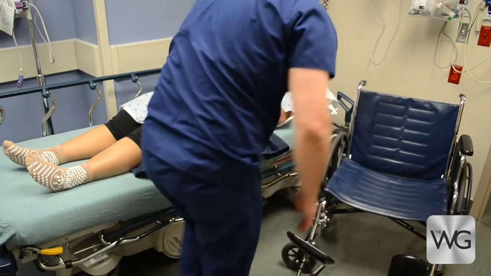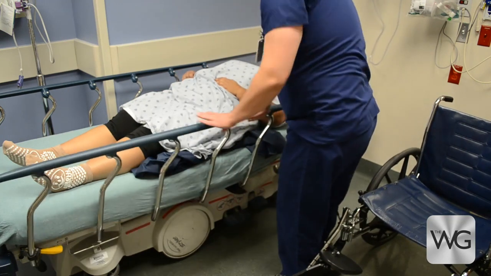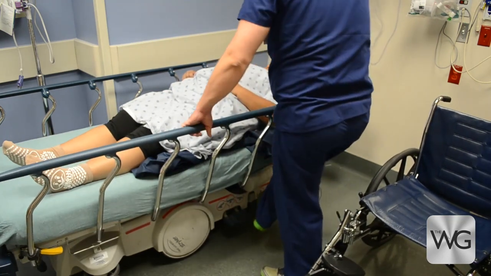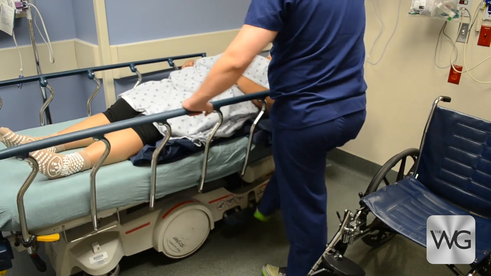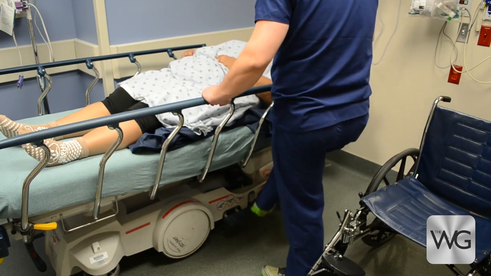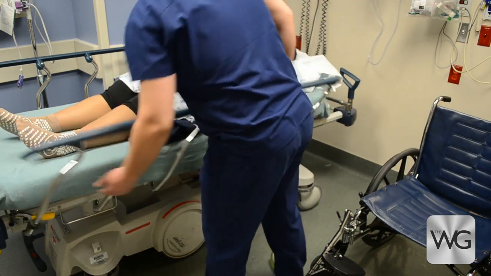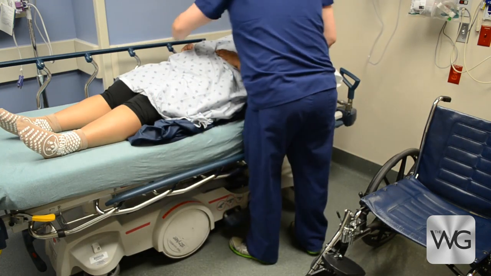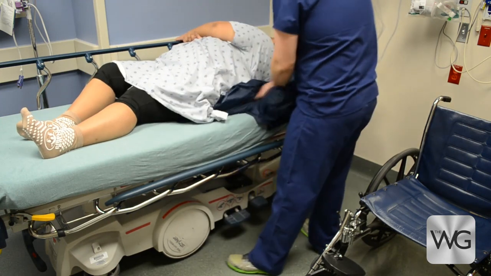Once on the stretcher, the patient is instructed to continue scooting back, to bring lower extremities into the bed, and to return to a supine or sideline position. The caregiver will bring the bed to a comfortable working level, finish positioning the patient, and remove the slide sheet. Remember, we never leave slide sheets under an unattended patient.